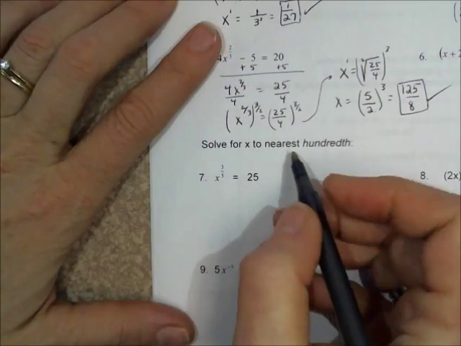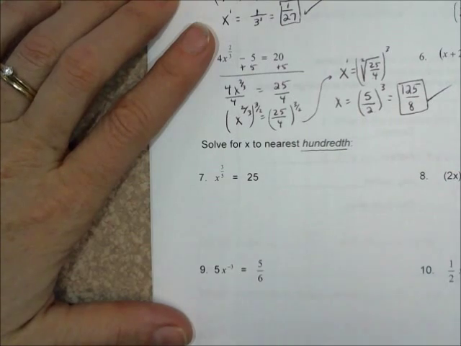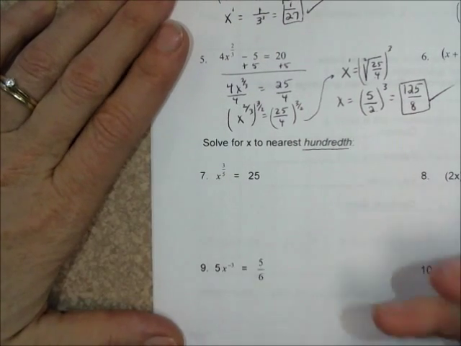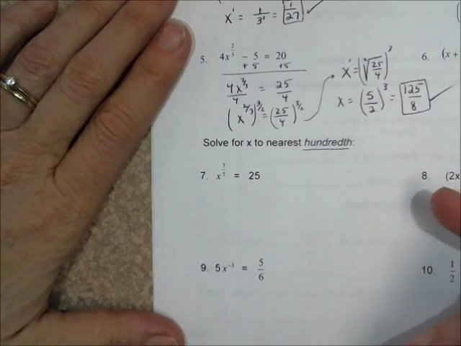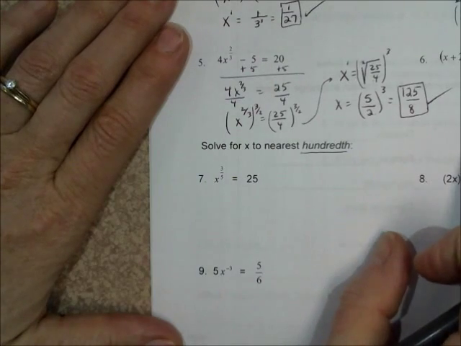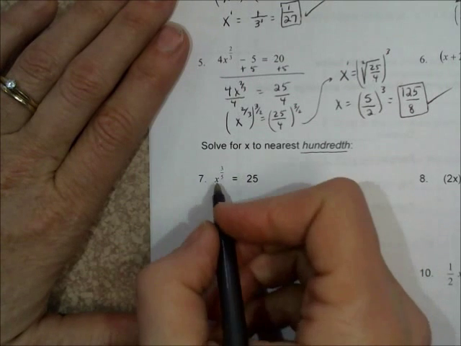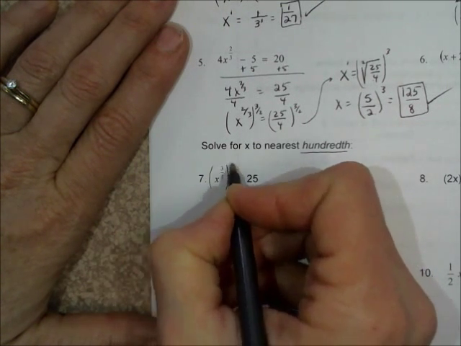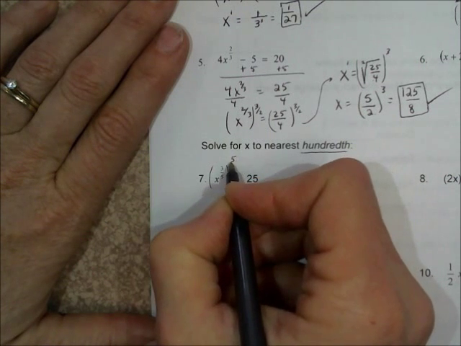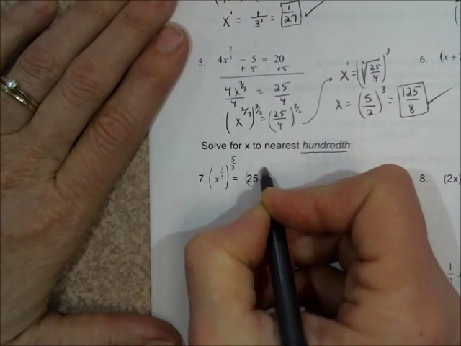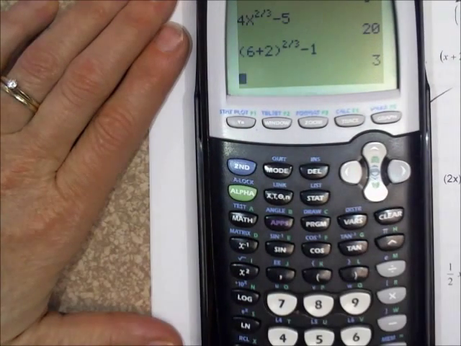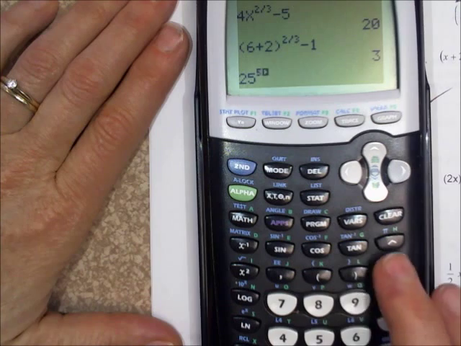Now what we're going to do is use our calculator because we are going to be solving these to the nearest hundredth. Whenever you see that you have to round anything, you know you're going to be pulling out your calculator instead of doing everything by hand like what we did up above. So x to the 3/5 is 25. So we're going to raise both sides to the reciprocal, which is 5/3. And we're going to just see what 25 raised up to the 5/3 power is.